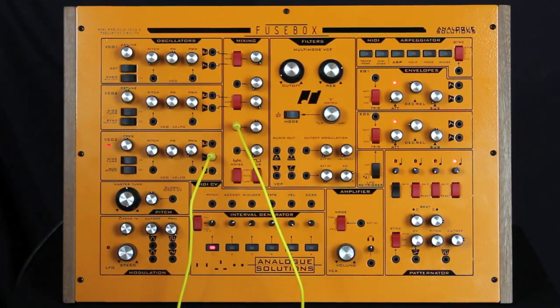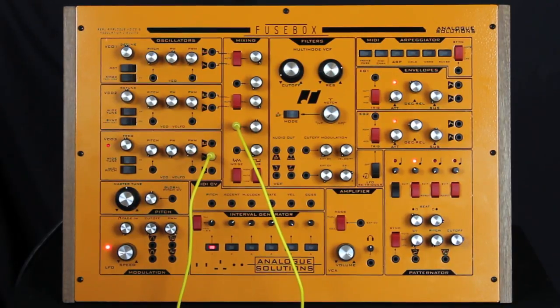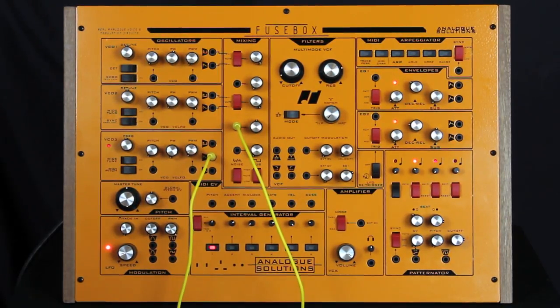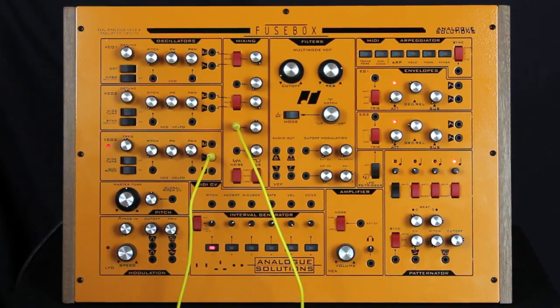So you can get something like that going, and right now we are completely able to control these frequencies via MIDI. So if I play notes, this is going to change.